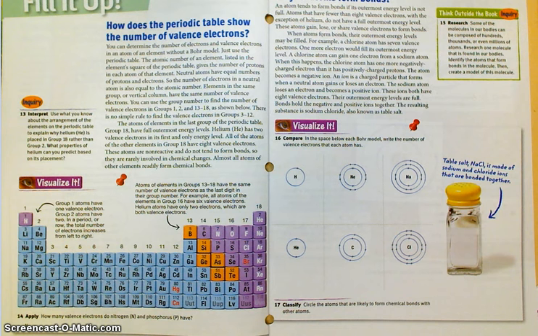These ions both have 8 valence electrons. So if you think about sodium, which is down there in the number 16, visualize it. If you look at Na for sodium, you'll notice that it only has 1 valence electron in its outermost energy level. And if you look at chlorine, it has 7.